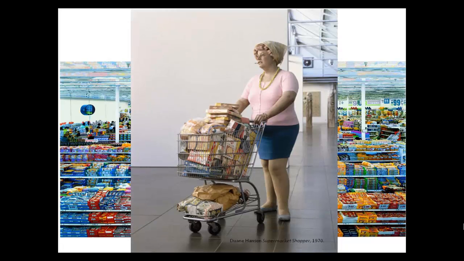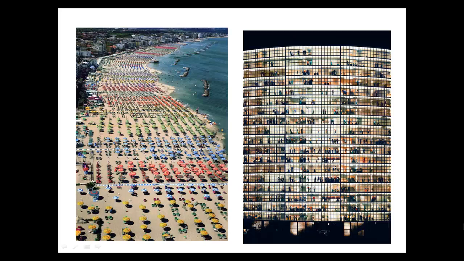This brings me back to thinking about Duane Hanson's sculpture Supermarket Shopper. Both artists are probably dealing with the idea of commercialism and the excesses and the sense of too much that is going on in our modern society.